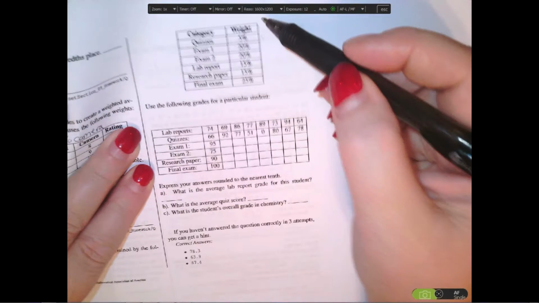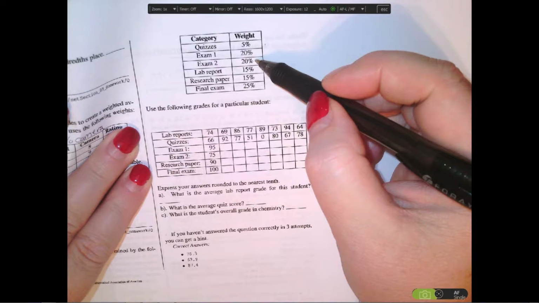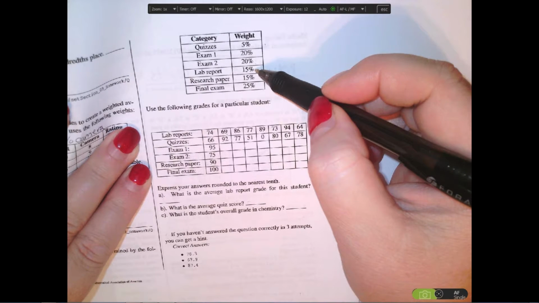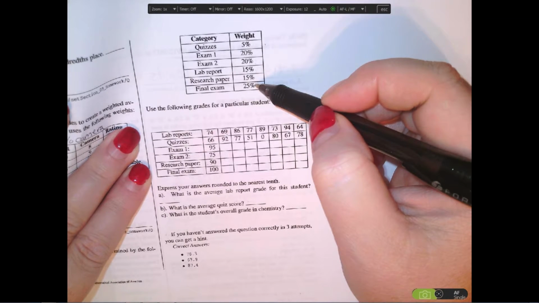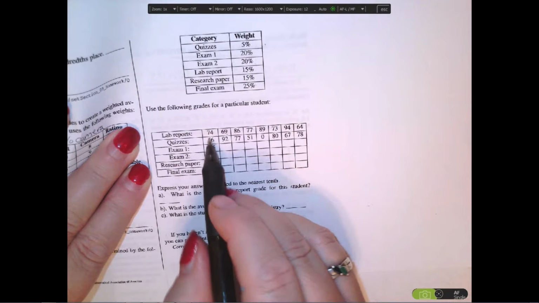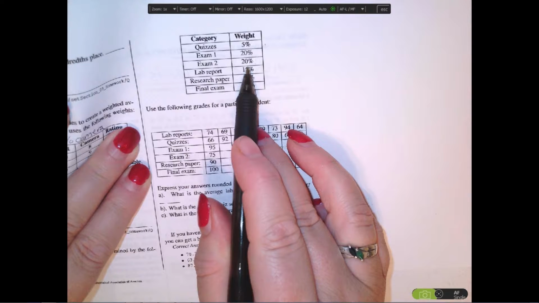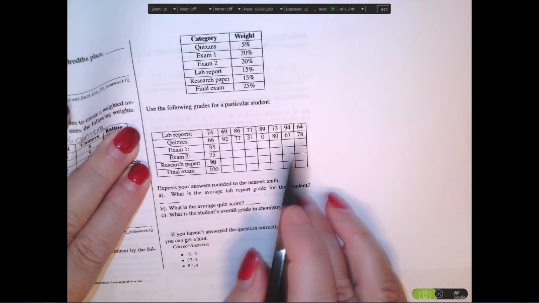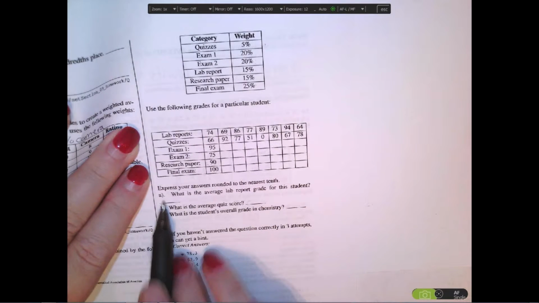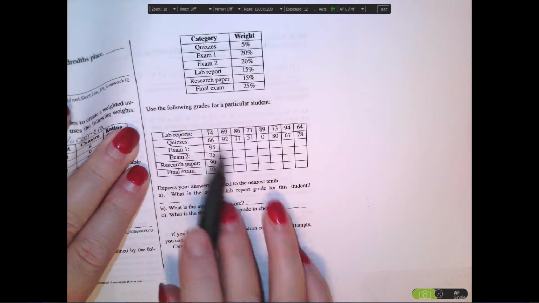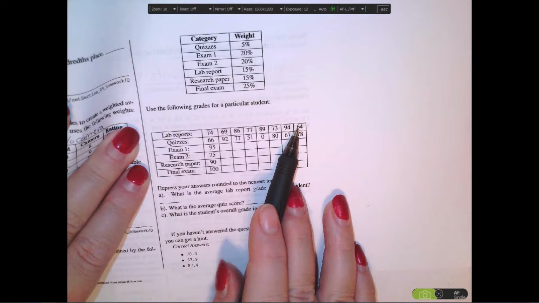The quizzes are 5%, exam 1 is 20, exam 2 is 20, lab report is 15, research paper 15, and final exam 25. Now, you have to have an average, a grade average, to put in to be weighted. These are all individual. So the first thing you have to do in A and B is find the average for that category.